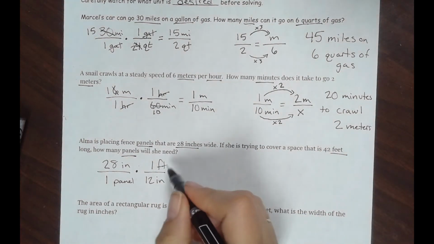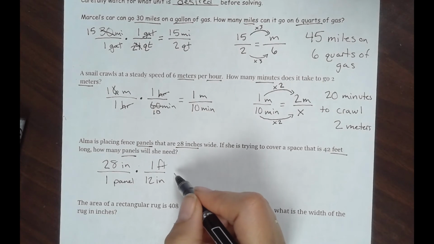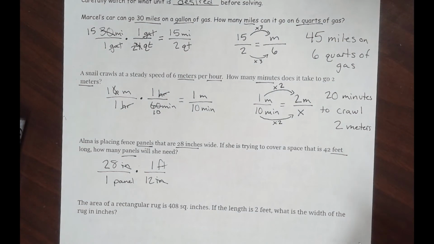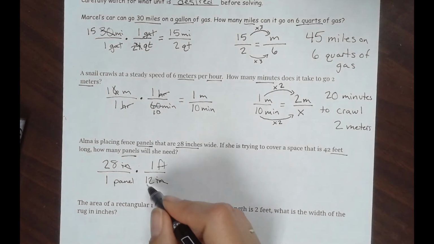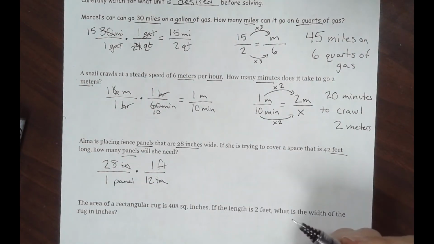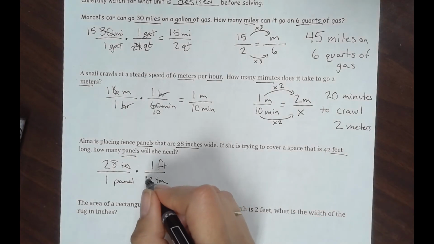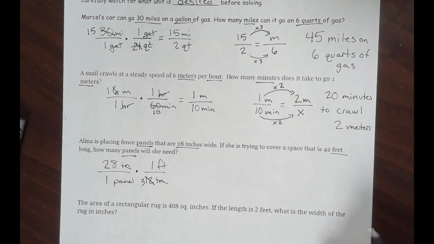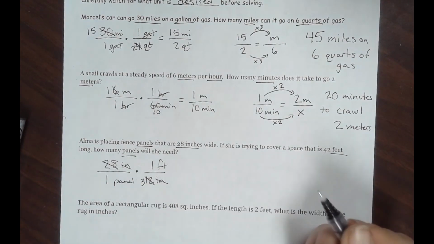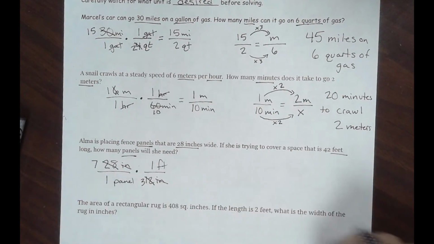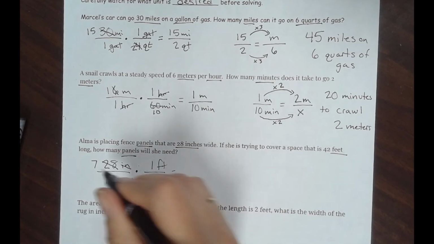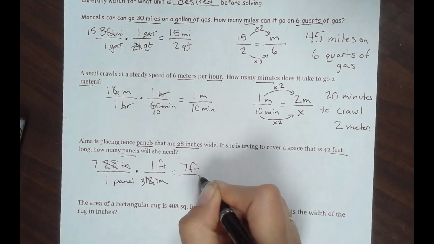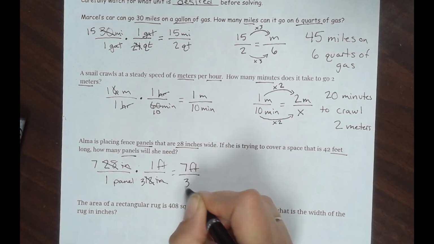That's like timesing by 1. Cross cancel anything if I can. Well, inches and inches, I want that gone. Now I will have feet when I'm done. Cross cancel anything here to make these simpler. I know that 4 can go into 12 and 28. So I'm going to divide 12 by 4, gives me 3. Divide 28 by 4, that gives me 7. Multiply across the top, that gives me 7 times 1 foot. So 7 feet equal to 1 times 3, 3 panels.